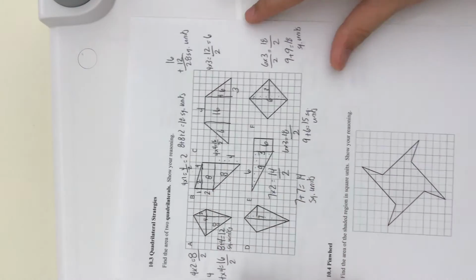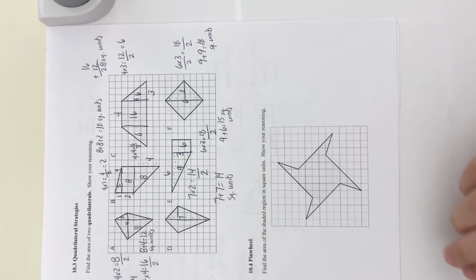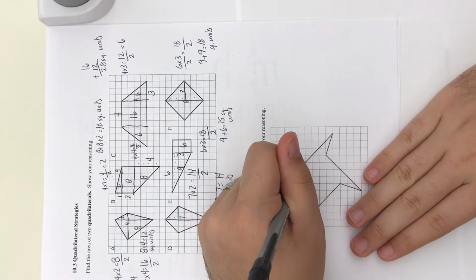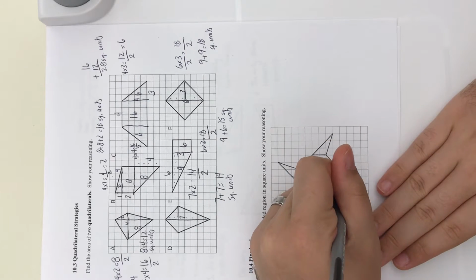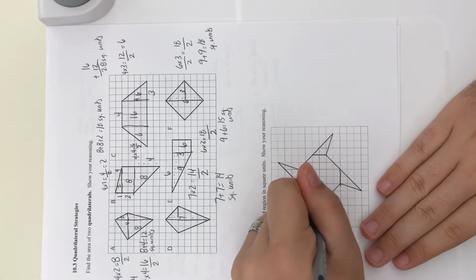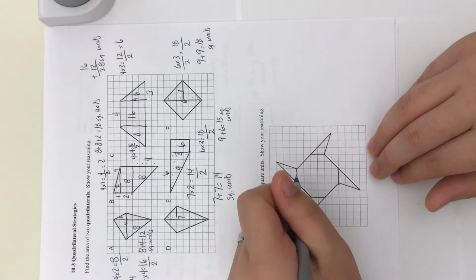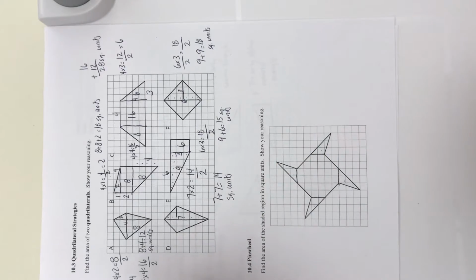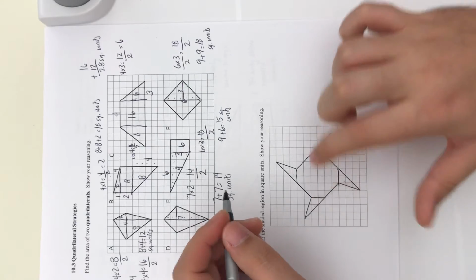And we finished our day with trying to find the area of this pinwheel. Again, we're going to decompose it into shapes. So what I'm going to do first is cut these into triangles on the outside. That's the first thing I'm going to do. All these triangles are identical, so I'm going to find the area of one of them and then multiply by 4 because there are 4 of them.